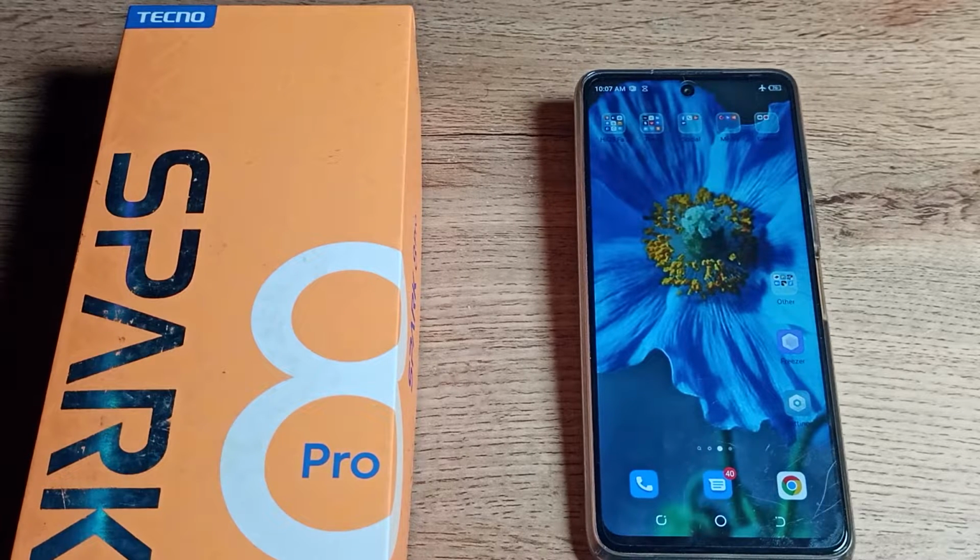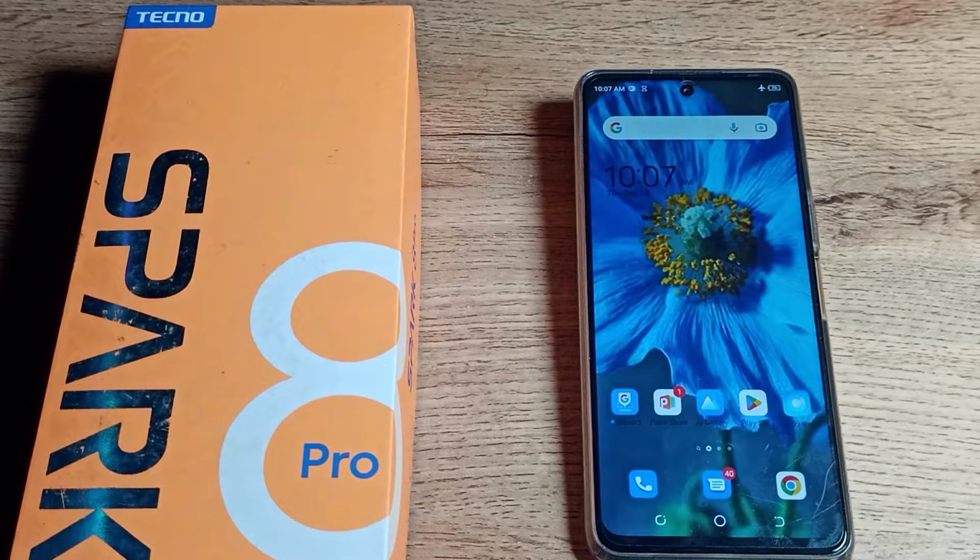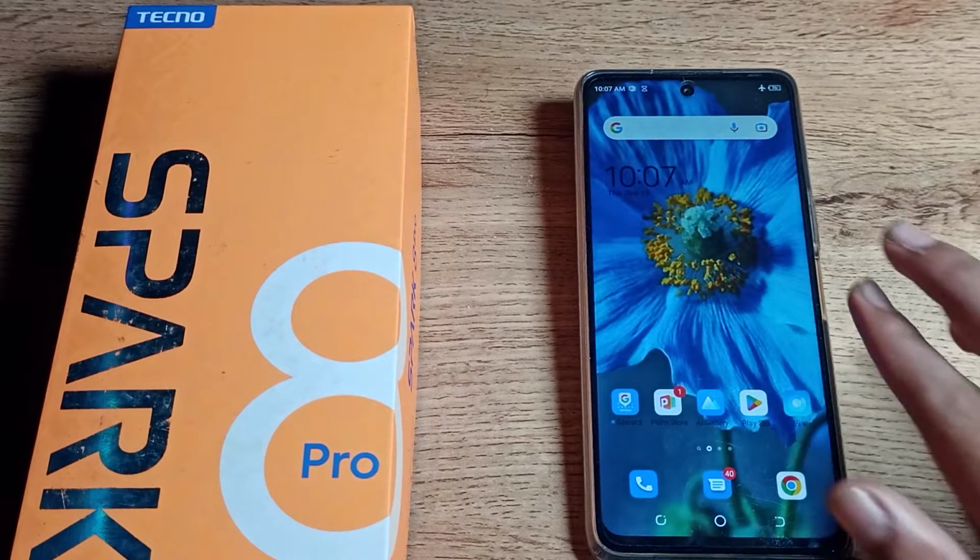Today we are going to talk about the aeroplane mode setting in our Technophone. In this video I will show you how you can turn off your aeroplane mode in your Technophone. If you want to turn off your aeroplane mode, you can turn it off. Now let's see how to turn off aeroplane mode in our Technophone.